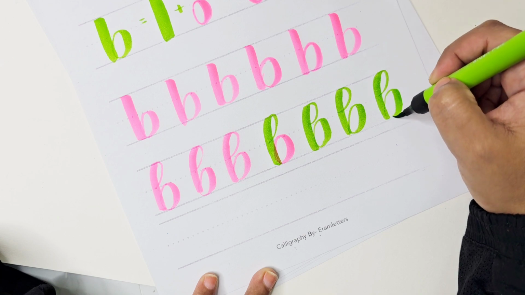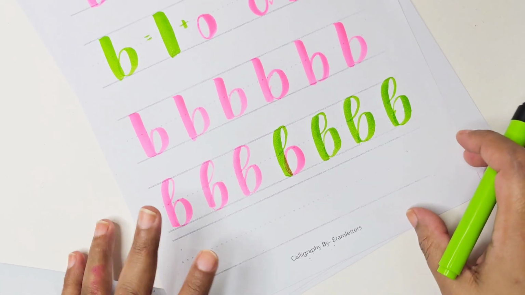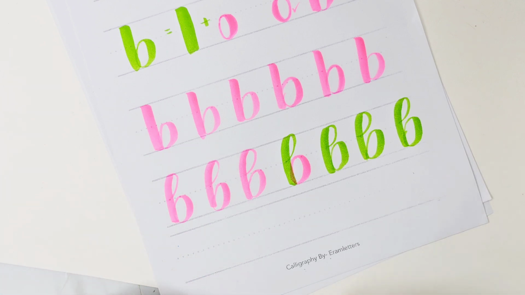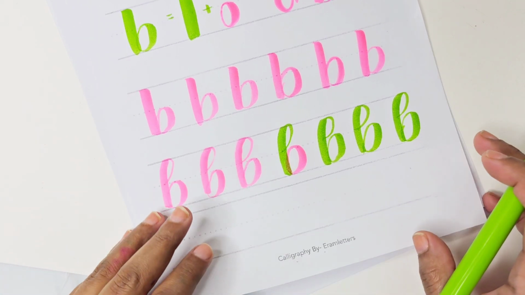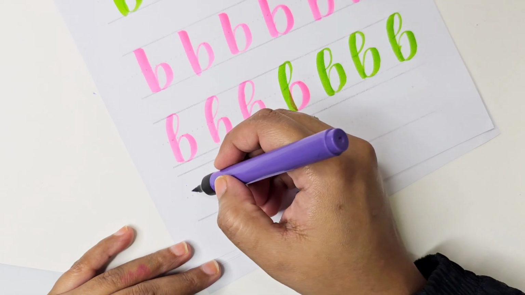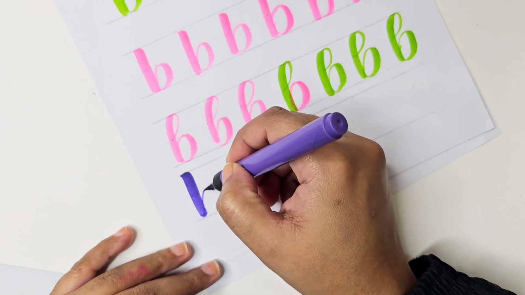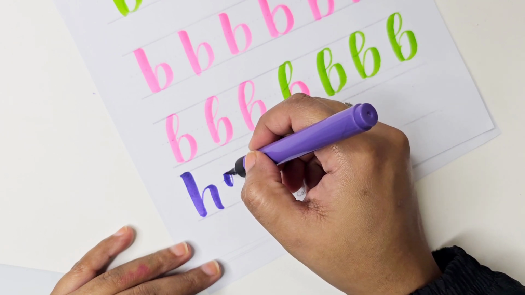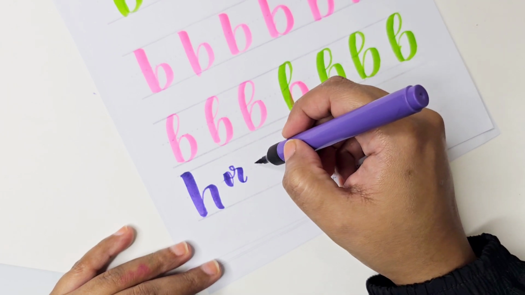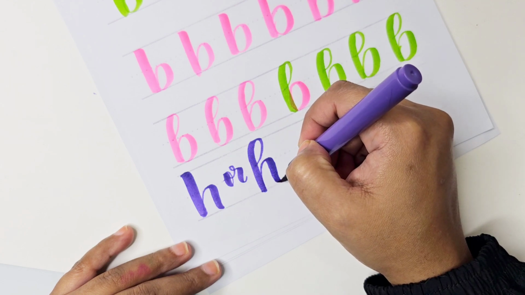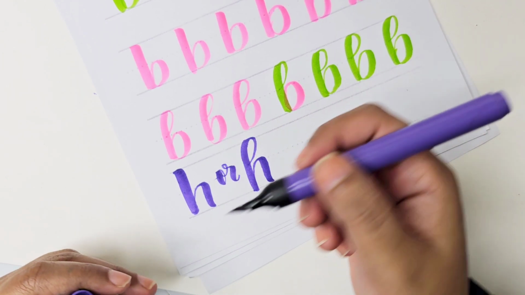Ascender and a backward oval. Okay, that's about B. Let's take another letter, which is H. Let's form H. H looks like this, or it can look like this. So you can make it both ways.